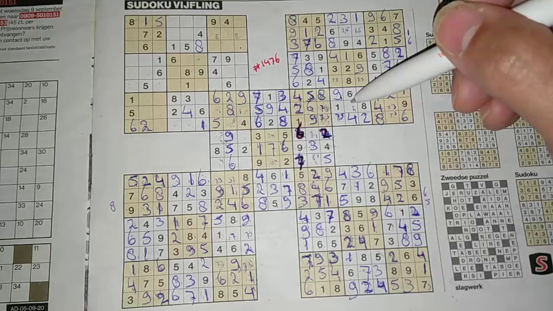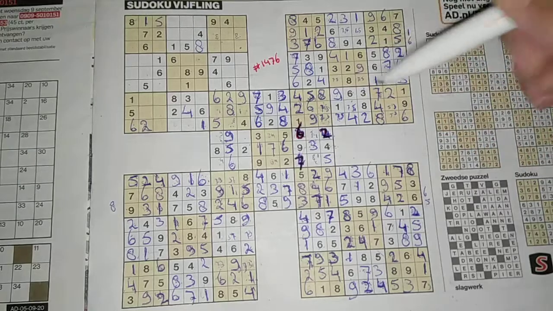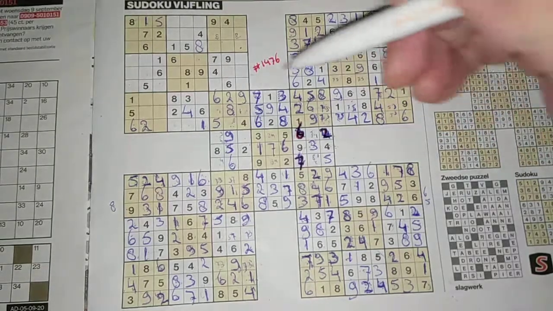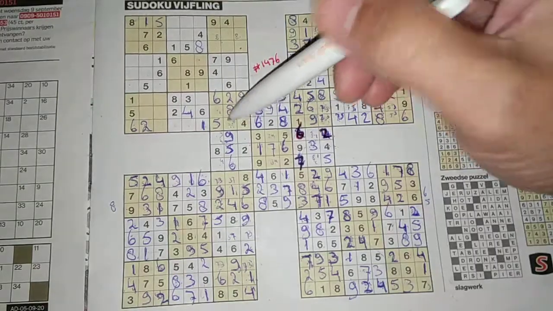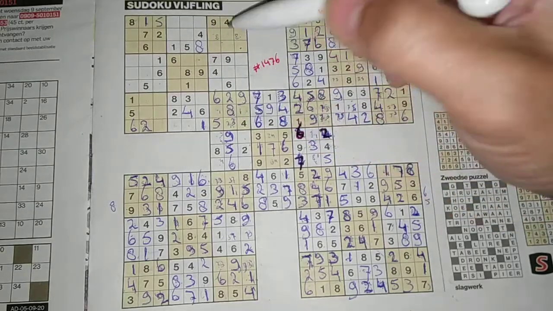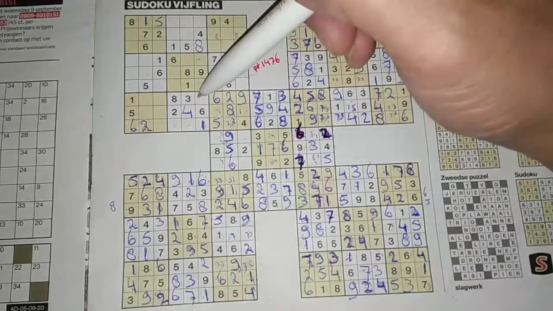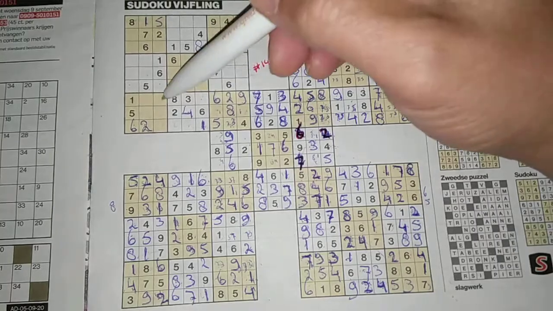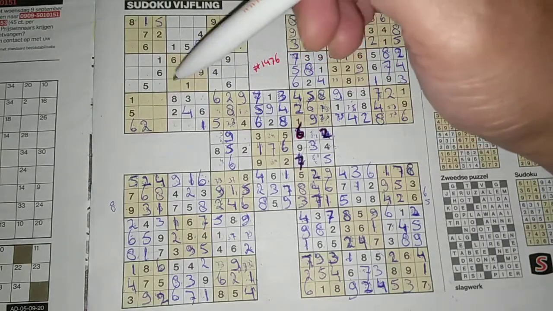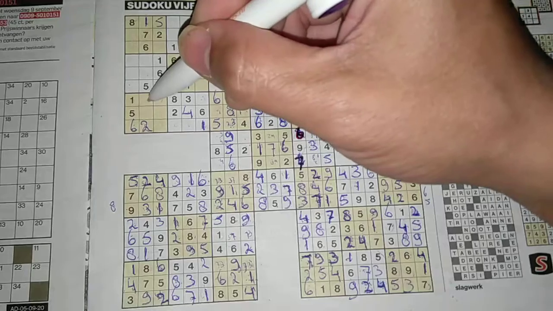7 and a 5. Yeah, 7 and a 5. 7 and a 3. Yeah, 7 and a 3. 7 is missing here. The 4 is missing. We see here 4, no 4 there. So the 4 goes in these two boxes.